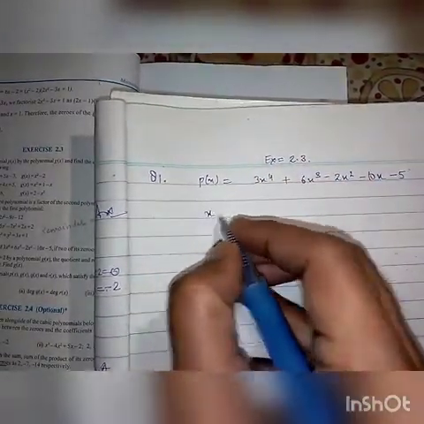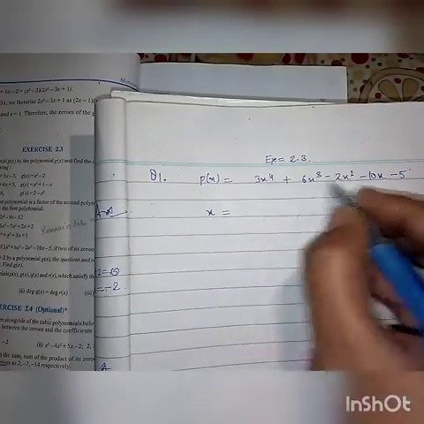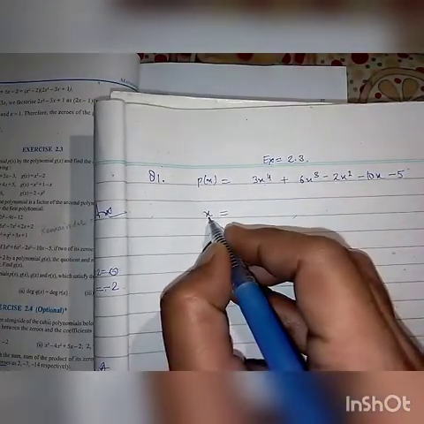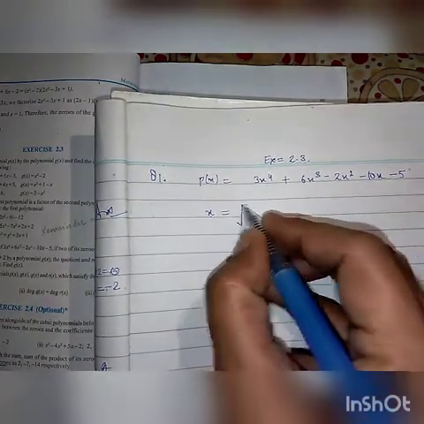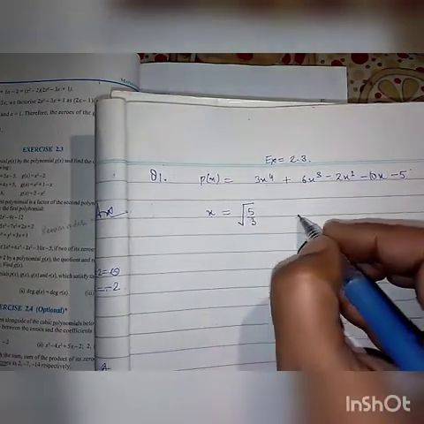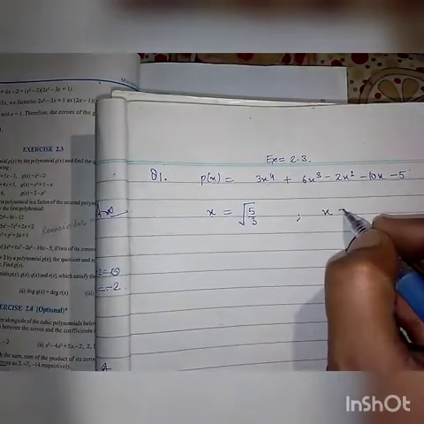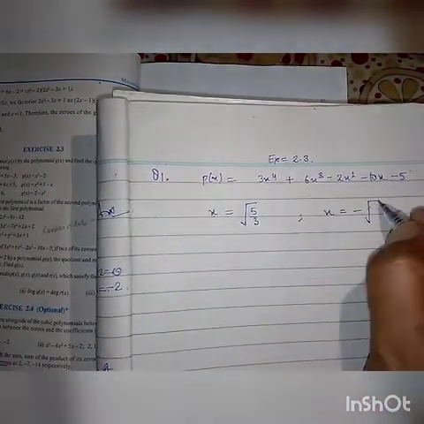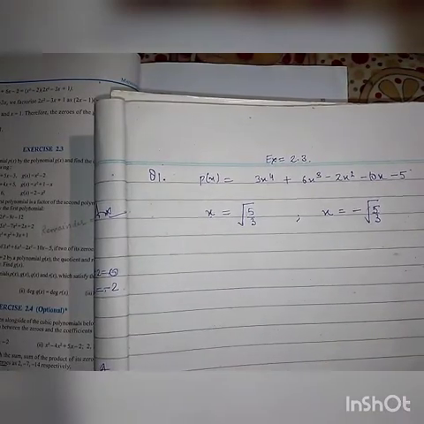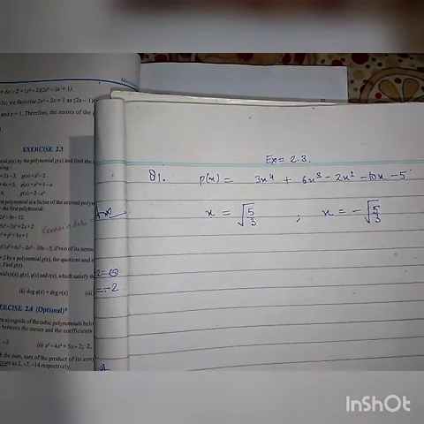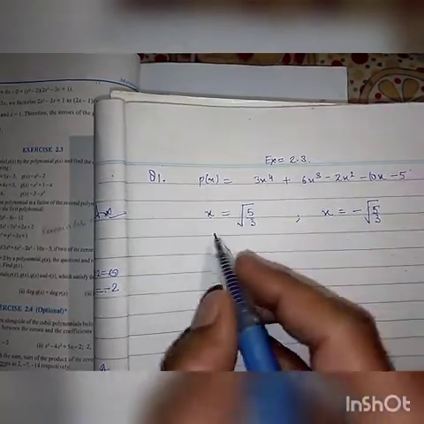So let us mark. Since the polynomial is in x, the zeros will be in the form of x only. So x is equal to root 5 by 3. Another zero is x is equal to minus root 5 by 3. So two zeros are given to you. Now, according to the factor theorem that we did in class 9, what is the factor theorem?